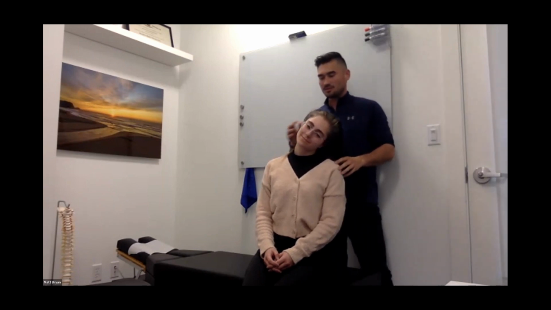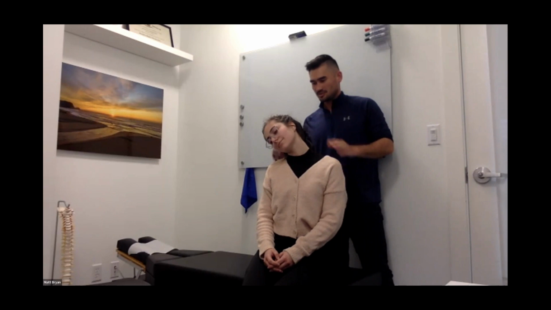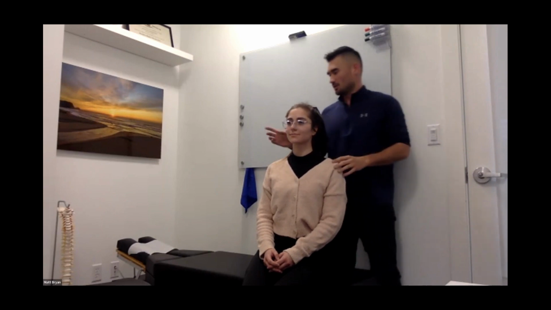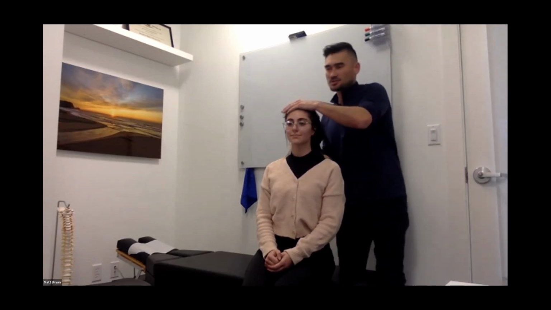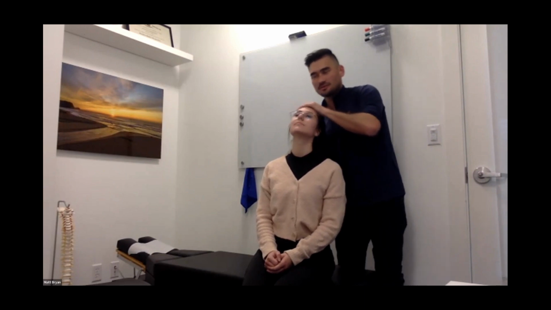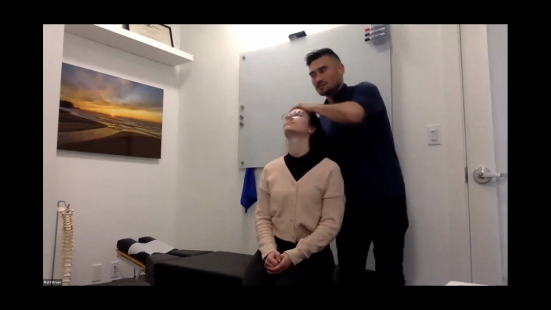Bringing your ear to your shoulder here. Okay, and then the right ear to the shoulder. Good, back to the middle. Okay, looking over your right shoulder. Okay, and looking over your left shoulder. The same thing, just looking for any differences, and also just palpating those joints, feeling for any differences in the joint play, any difference in movement there.